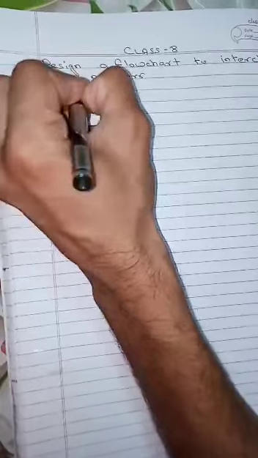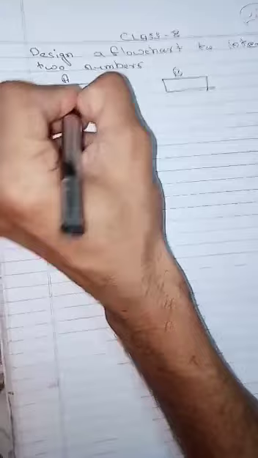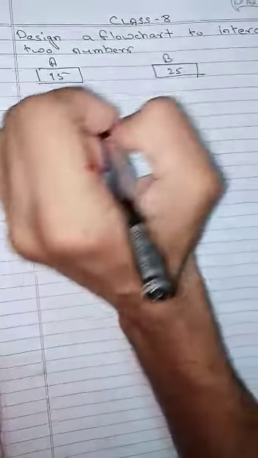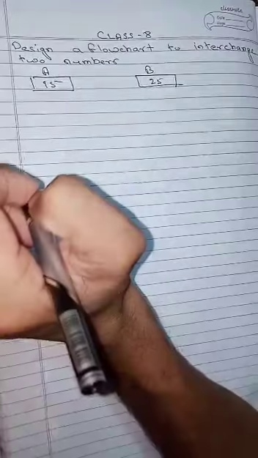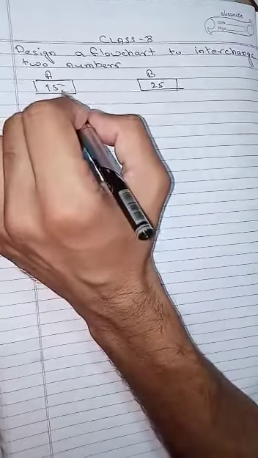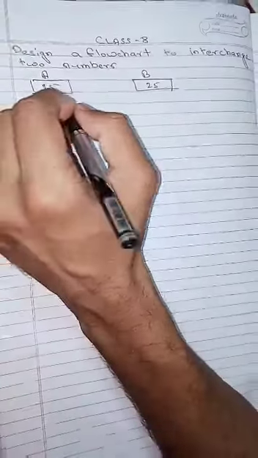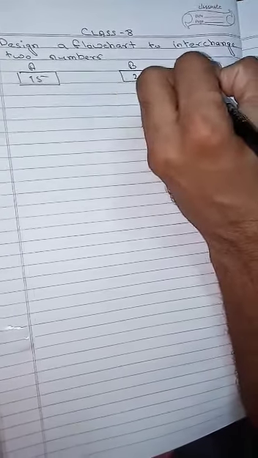So suppose we have two numbers, A and B, 15 and 25. Interchange means that after the process gets over, B will contain 15 and A will contain 25. That means we are interchanging the value of A with B. In order to perform this operation, we are supposed to take one more variable, that is C, which will be empty in the beginning.